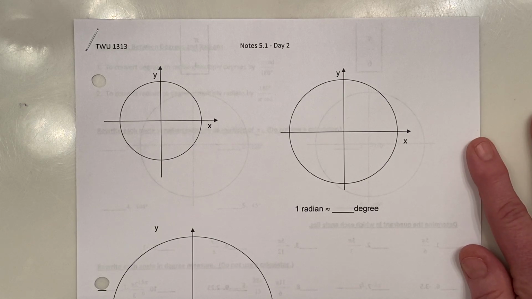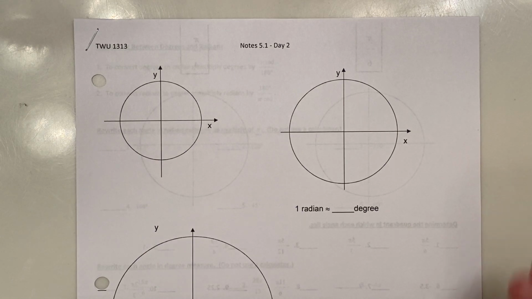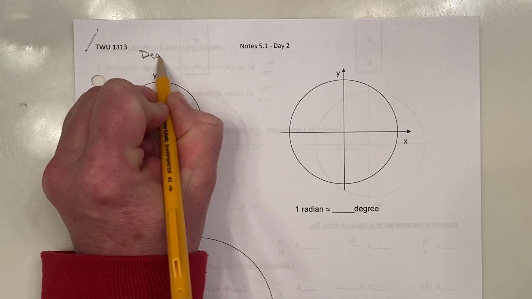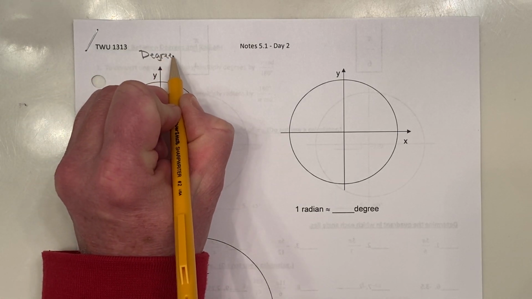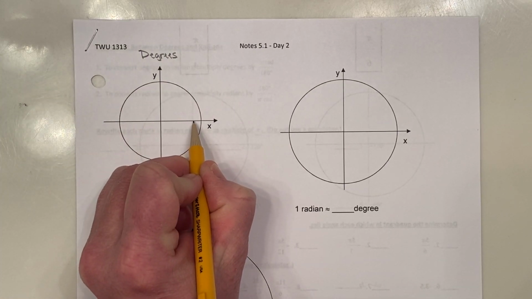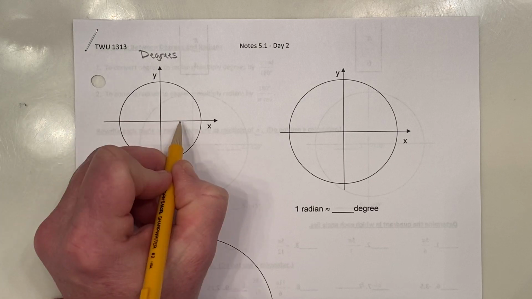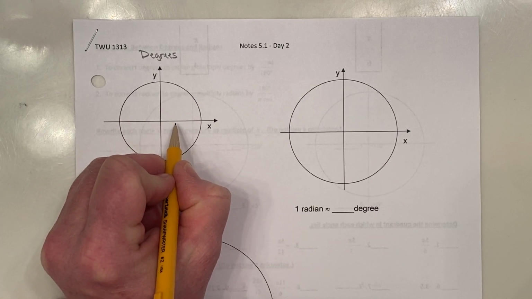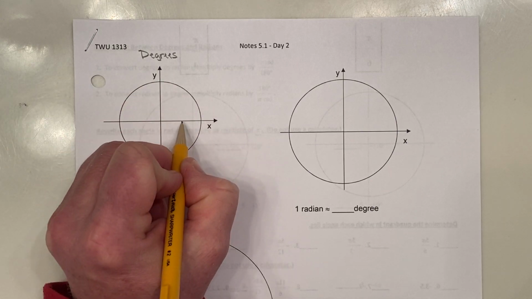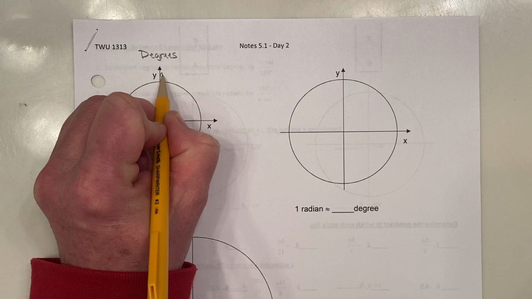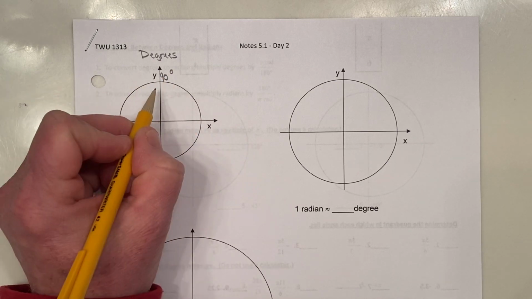So before we get started looking at how to measure an angle in radians, let's just revisit measuring angles in degrees. So in this upper left-hand circle here, we'll call this our degree circle. Let's remind ourselves that in standard position, when we have a ray on the positive x-axis, if we move counterclockwise, we're measuring out positive degree angles. If we were to rotate the positive x-axis up to the positive y-axis, this would be called 90 degrees.